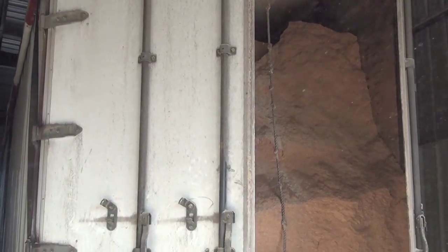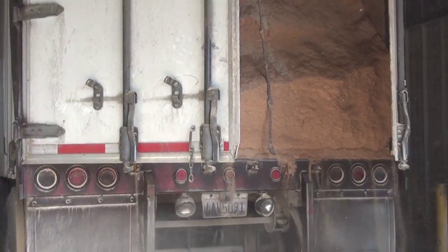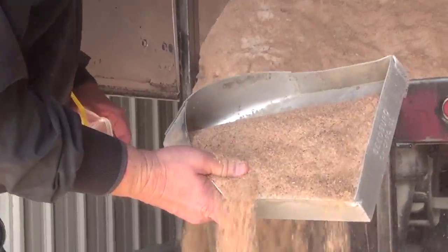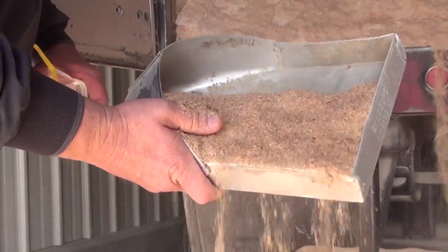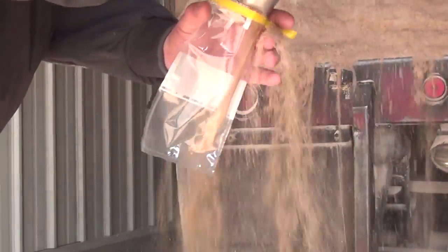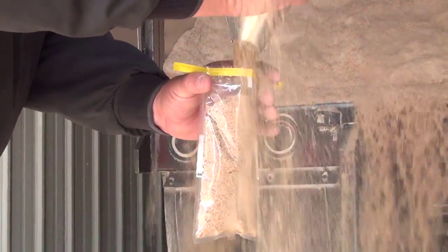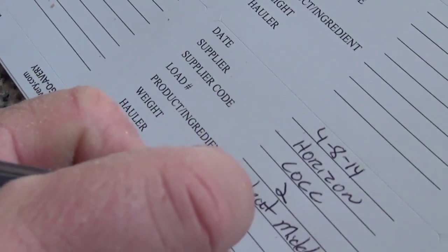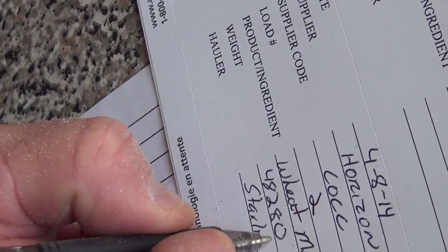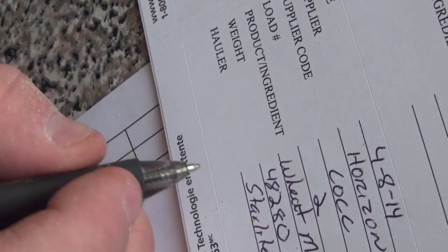When receiving incoming ingredients, either bulk or stacked, you should be checking for the following: that it is approved for feed manufacturing, that it is from an approved supplier, that you visually inspected and sampled the product, and that you have all the appropriate documentation. Certificate of analysis and lot numbers should be identified.